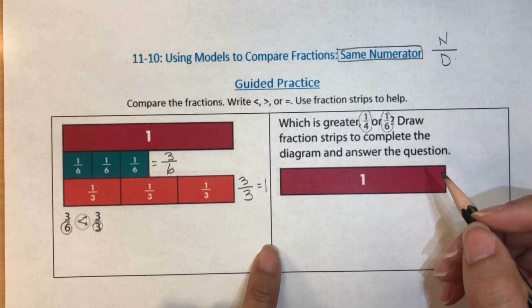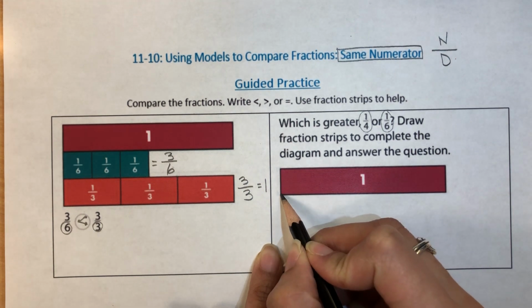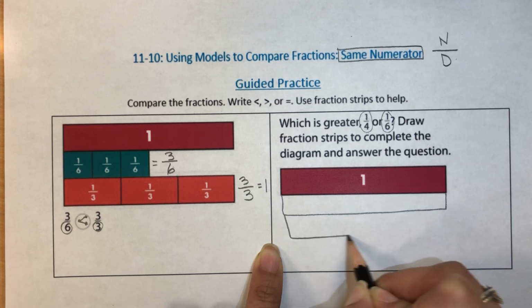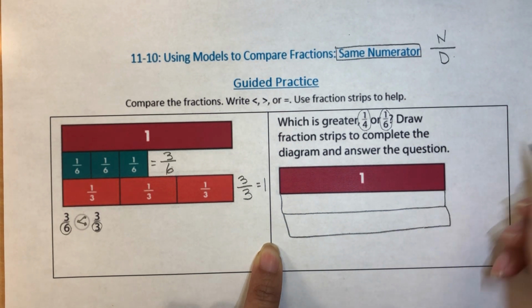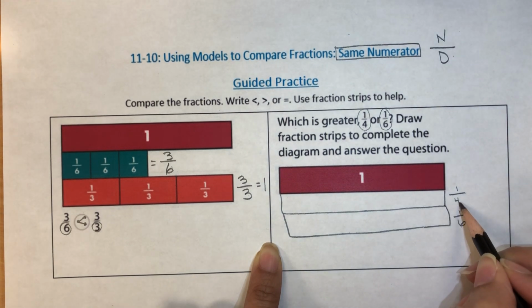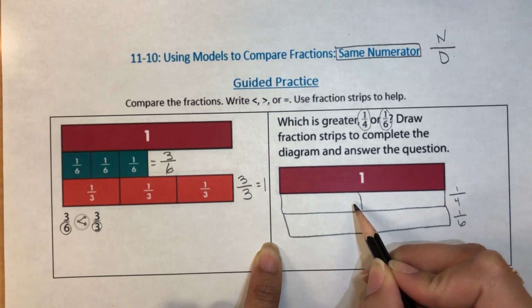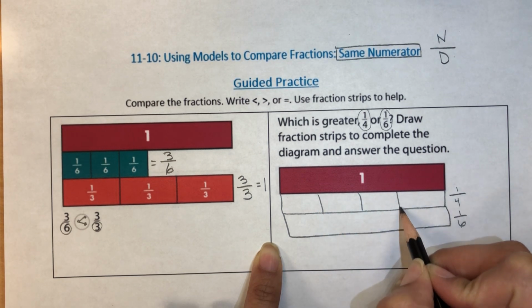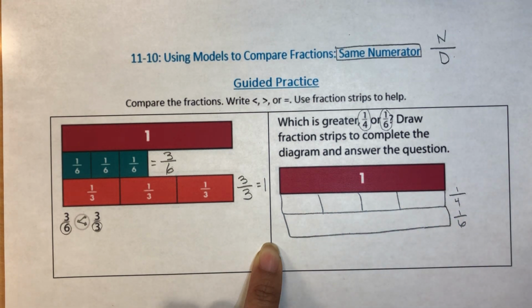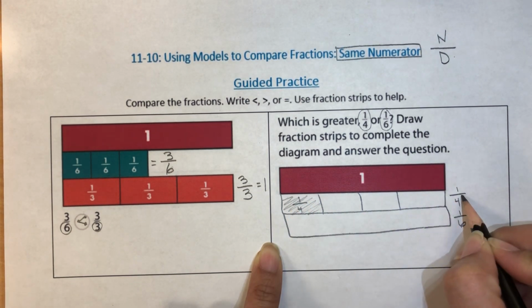So we're going to draw strips. We want 1/4 strips and 1/6 strips. Okay, so I'm going to go ahead and make my whole, and I'm going to do 2 of them, one on top to represent 1/4, and one below it to represent 1/6. Fourths, I need to divide it into fourths. So I'm going to split it in half to get halves, and then split each half in half to get fourths. Okay? So each one of these is a 1/4, and I'm just going to shade in 1 because that is my fraction, 1/4.